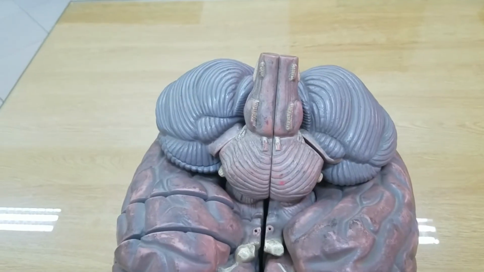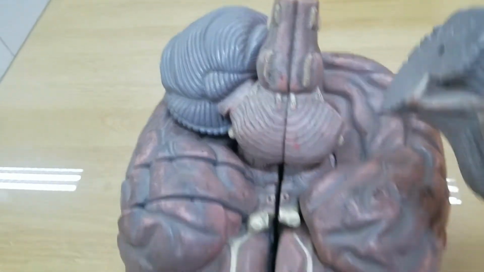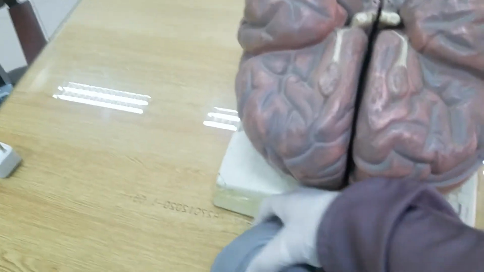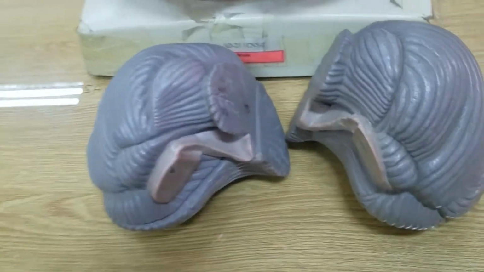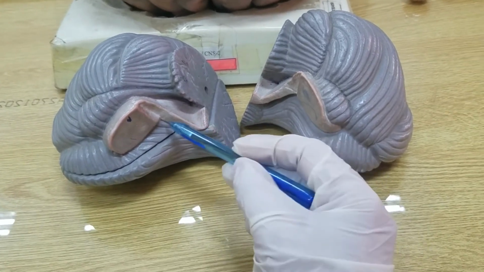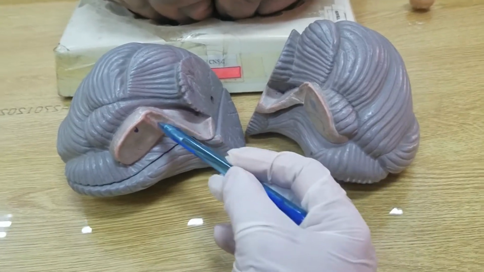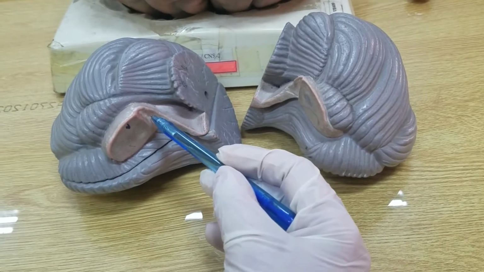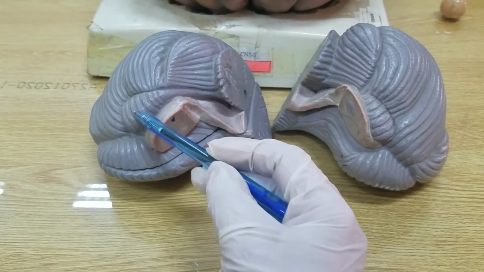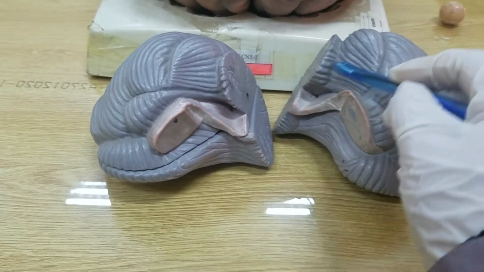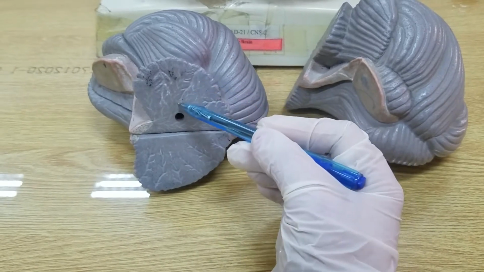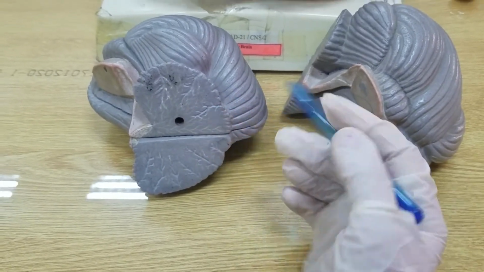If we look at the posterior inferior part, we separate the cerebellar hemispheres. So these cerebellar hemispheres have this middle cerebellar peduncle. This one is the superior cerebellar peduncle, and this one is the inferior cerebellar peduncle. This is the flocculonodular lobe, and this is the central part of the cerebellum, and it has these markings which are called the arbor vitae.